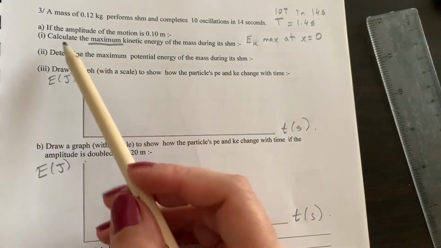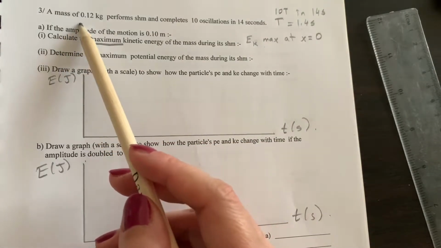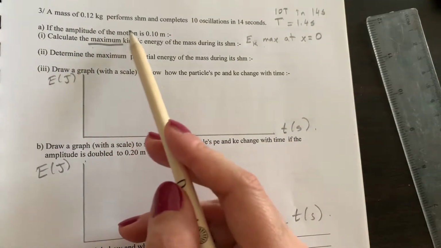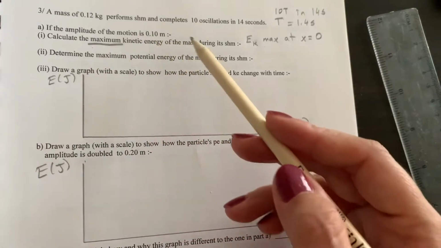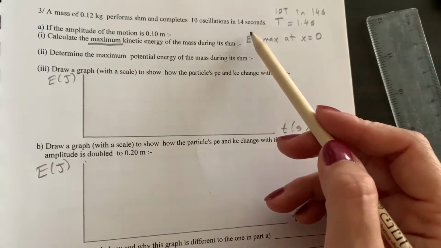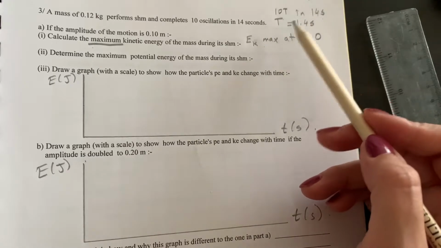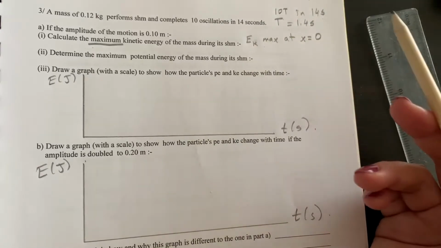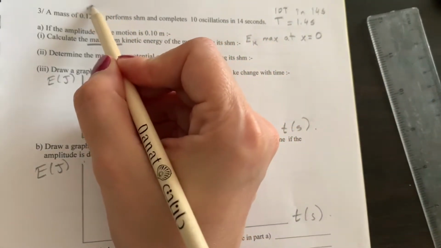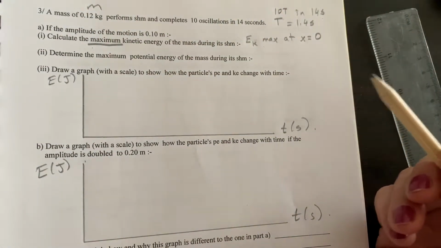Okay, question number 3. A mass of 0.12 kilogram performs simple harmonic motion and completes 10 oscillations in 14 seconds. Let's find the period first. If 10 oscillations happen in 14 seconds, the period would be 1.4 seconds. And we know that the mass is 0.12 kilograms.